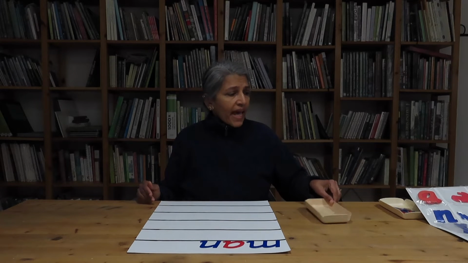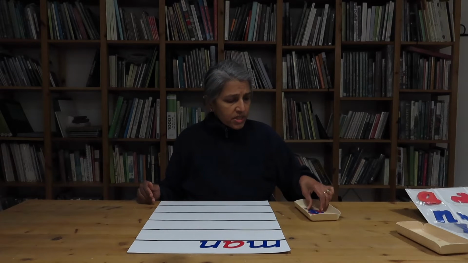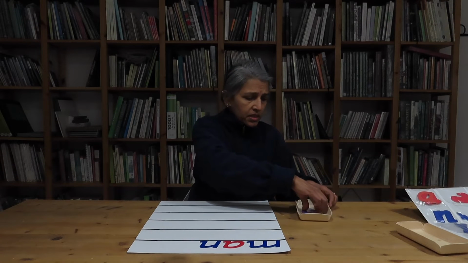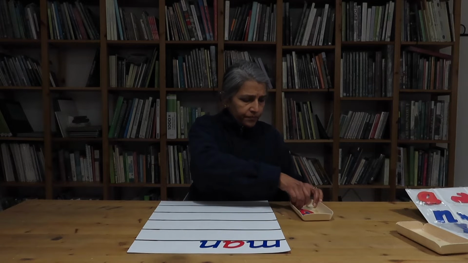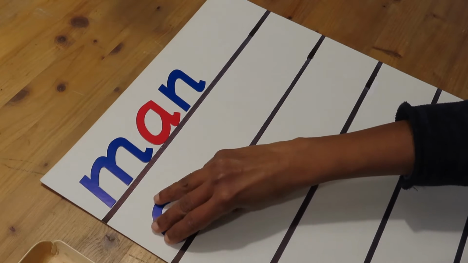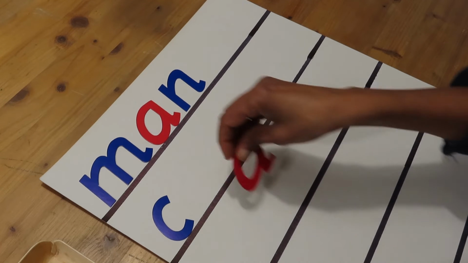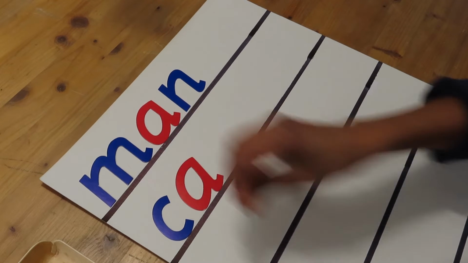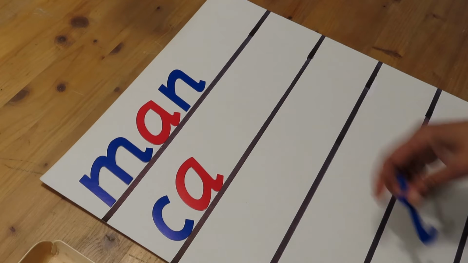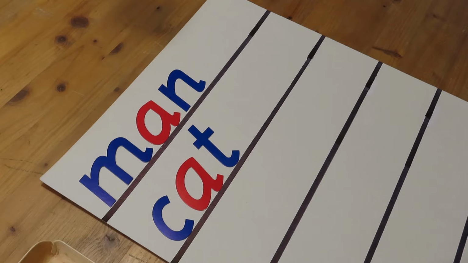Let's think of cat. The first sound the child hears is k. So he puts that down. K. And then, using the same way of thinking, there's a. And then he puts down t. And we have two words here, man and cat, and the child might go on making many different words.